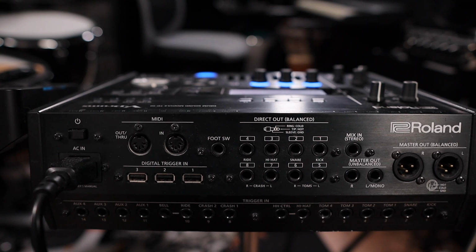Now, last thing I want to mention, on the TD50 you have XLR master outputs that will send a better, more powerful and detailed sound without any loss in quality. For your information, XLRs perform better than jacks, and jacks perform better than USBs for that purpose. So that's a huge plus for professional stage or studio use.